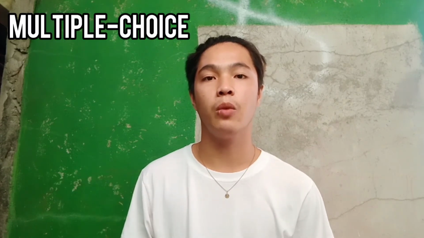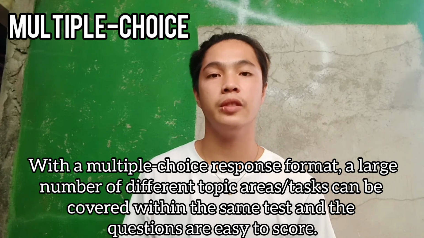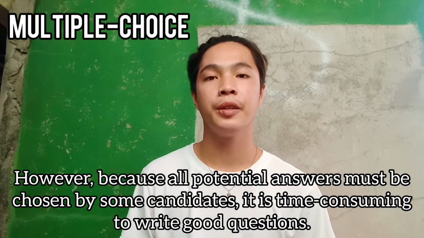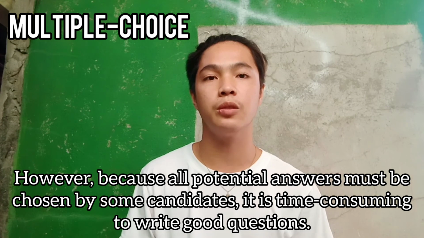Example is multiple choice. With the multiple choice response format, a large number of different topic areas or tasks can be covered within the same test, and the questions are easy to score. However, because all potential answers must be chosen by some candidates, it is time-consuming to write good questions.